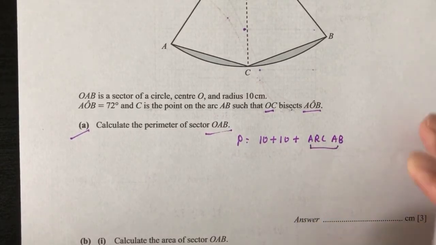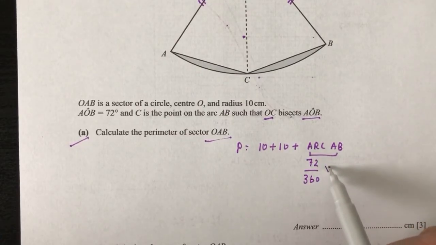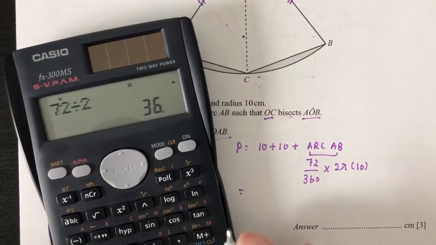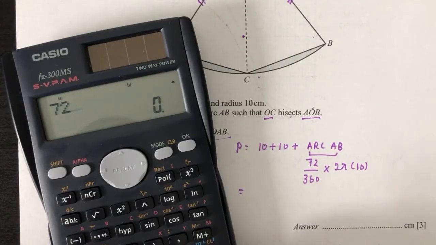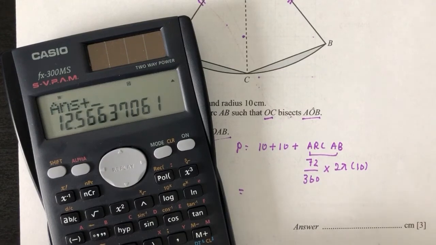The angle will be 72 divided by 360 times 2 pi r, where r is 10. So let's use our calculator: 72 divided by 360 times 2 pi r plus 20. That will be the perimeter, 32.6.